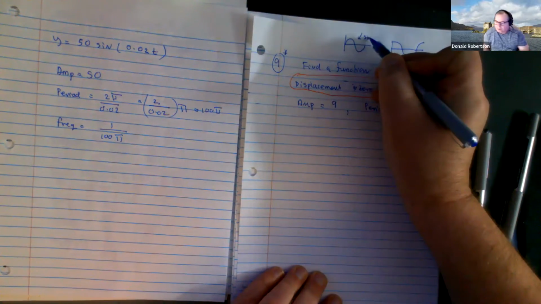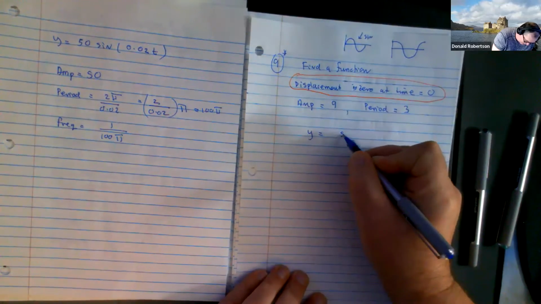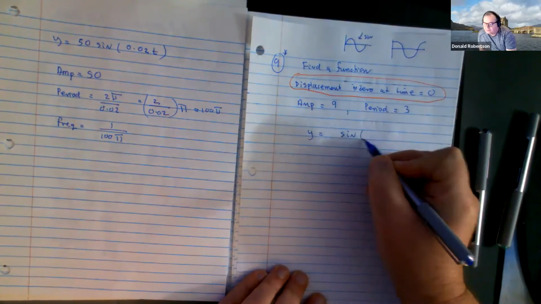Would you agree that the sine function has that property? Think of displacement as 0 as saying the y value is 0, right? At time 0. So that gives me a start. I now know it's the sine of something, not the cosine.